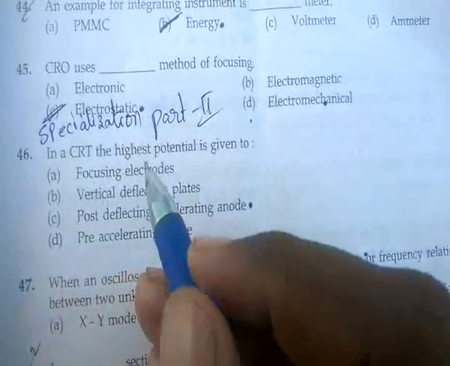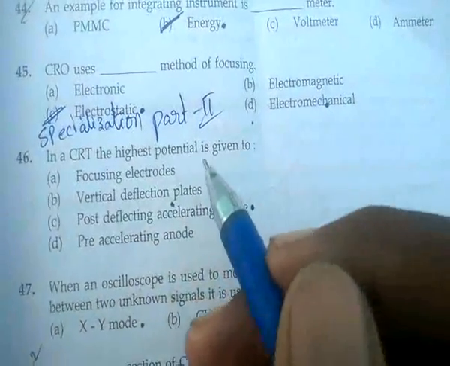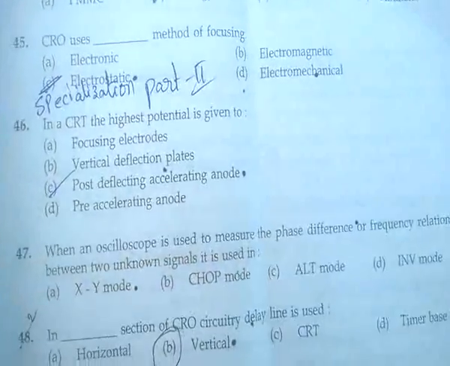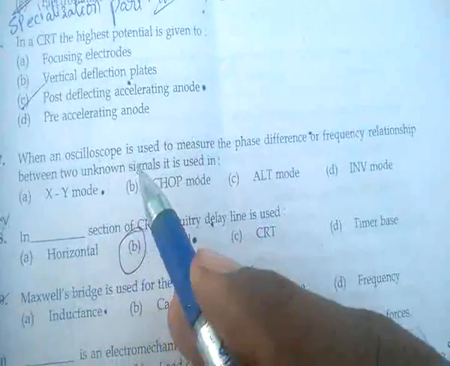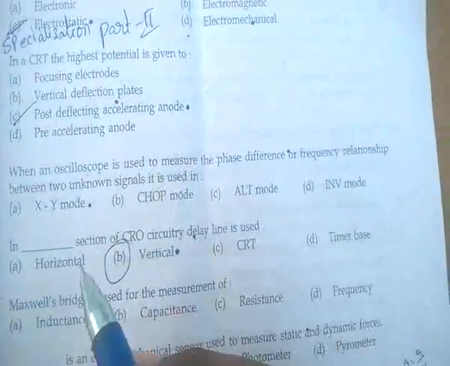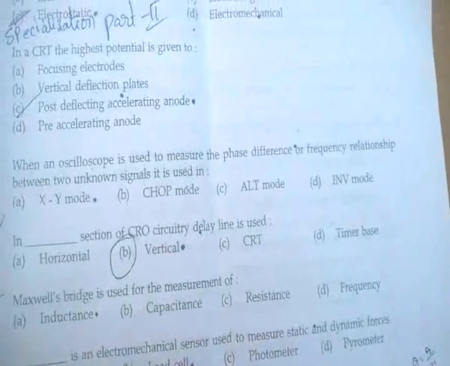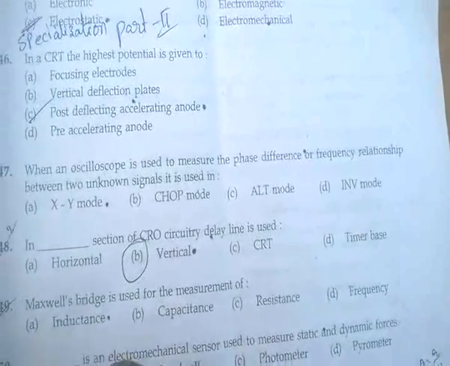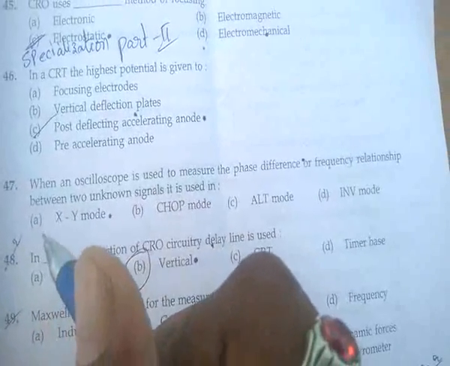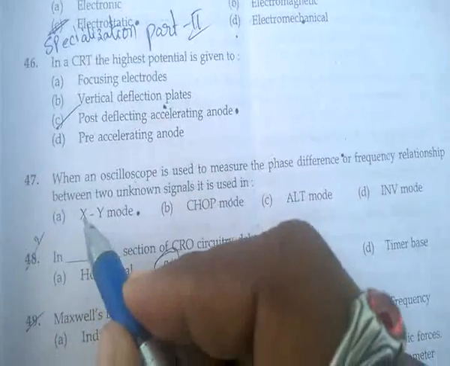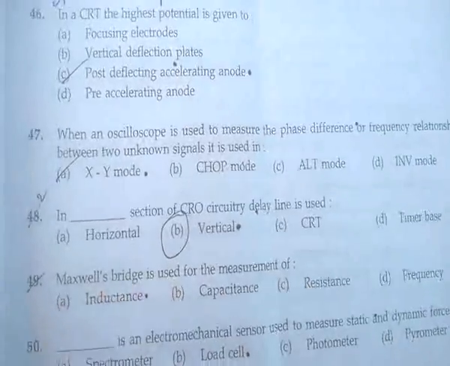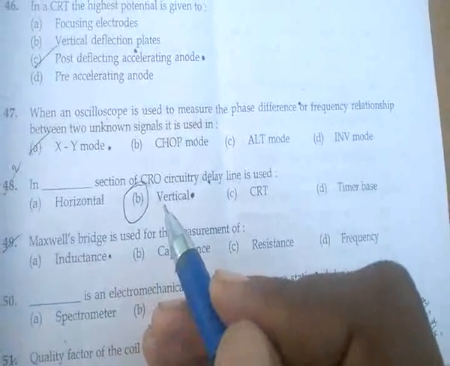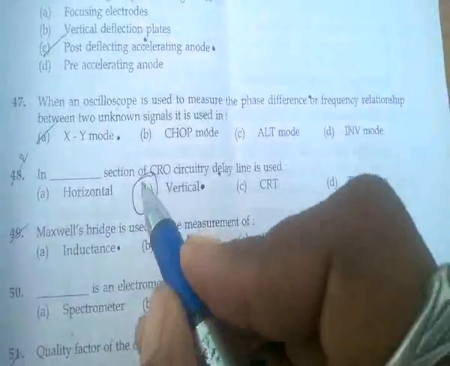In a CRT, the highest potential is given to the post deflecting accelerating anode. Answer is C. When an oscilloscope is used to measure the phase difference or phase frequency relationship between two unknown signals, the answer is XY mode. In the dash section of CRO circuitry, a delay line is used. Vertical.